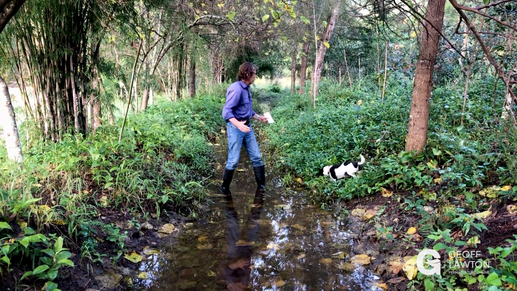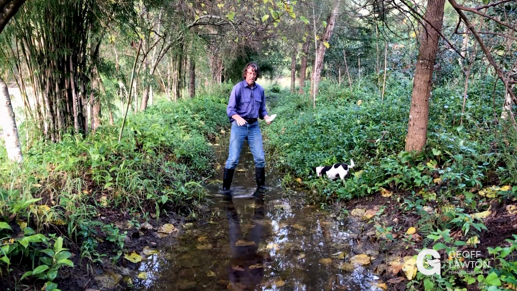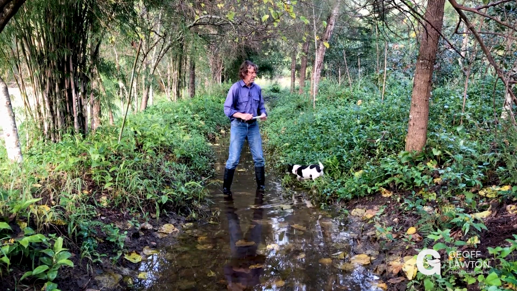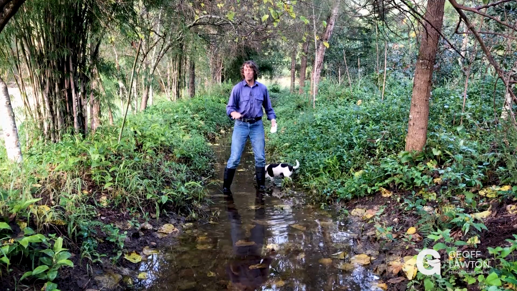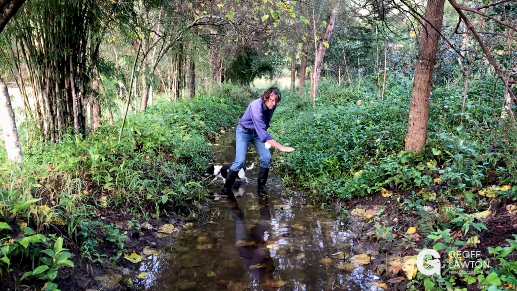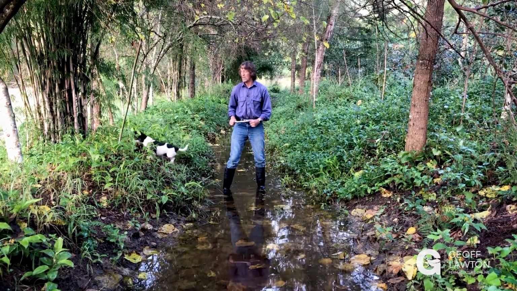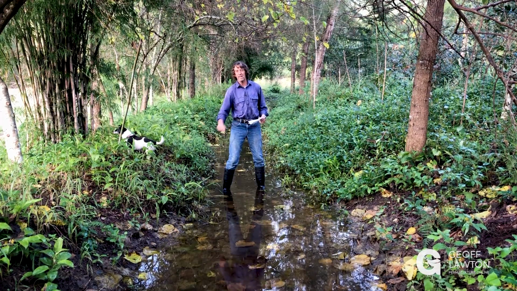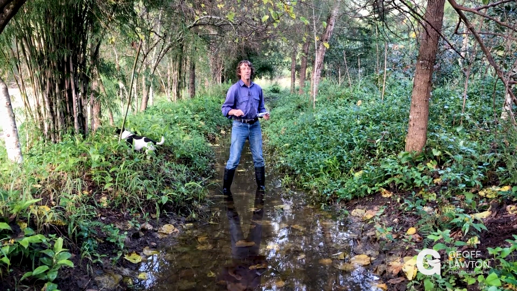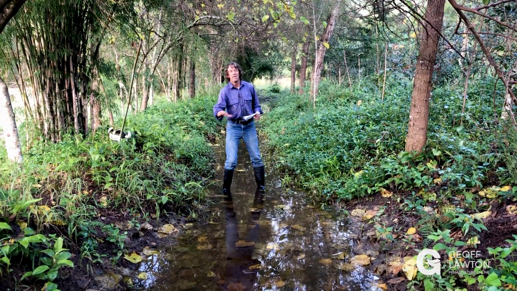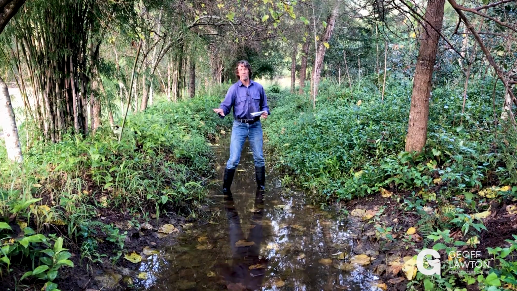So we need to capture it with features like this, with swales. We've had a wet period here, so you can see this is starting to soak water. This has been really full and now it's all soaking in. Enormous amounts of water go into the ground. This is 100% fresh water. So this starts to flush the salt.